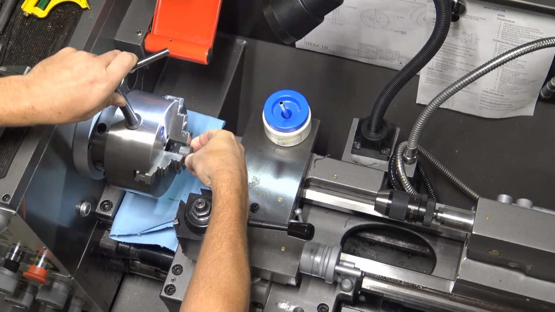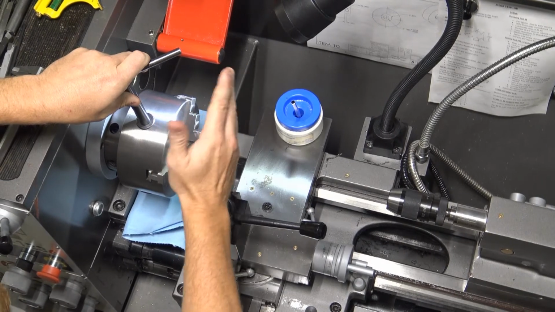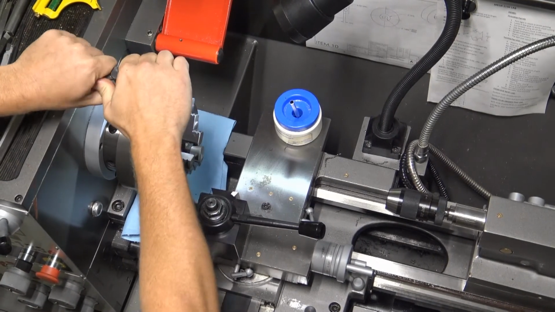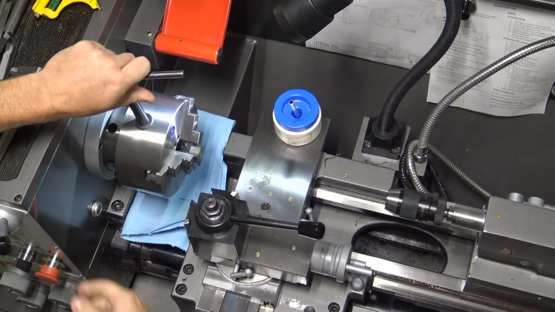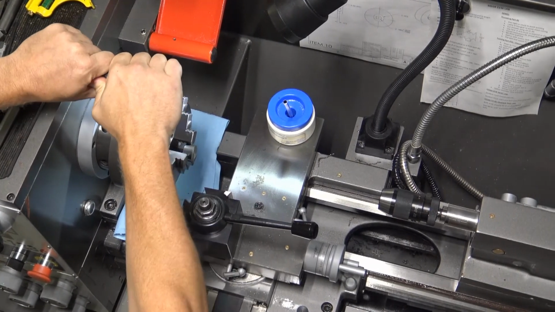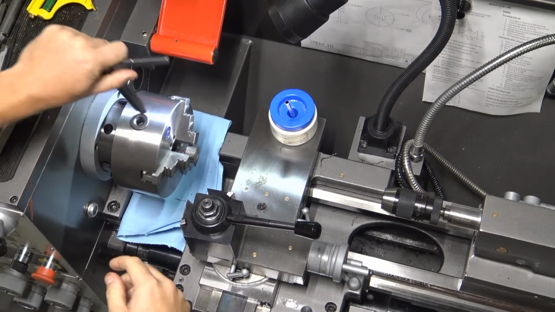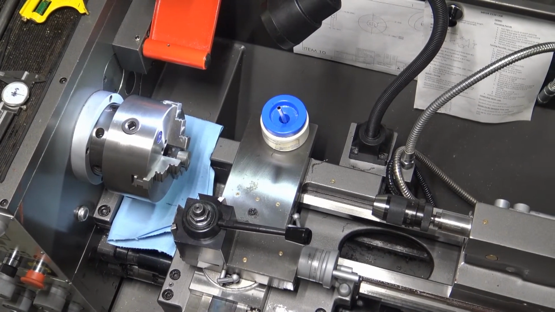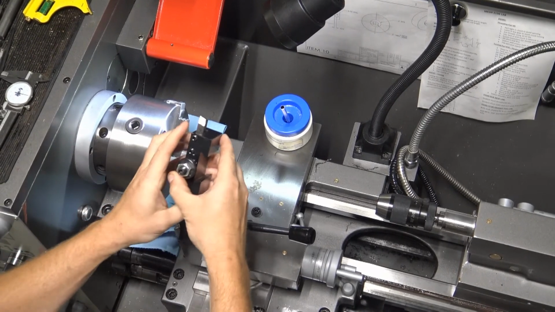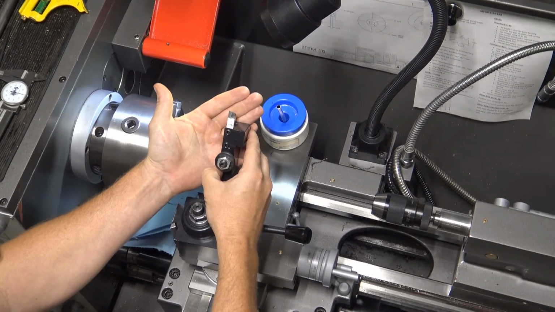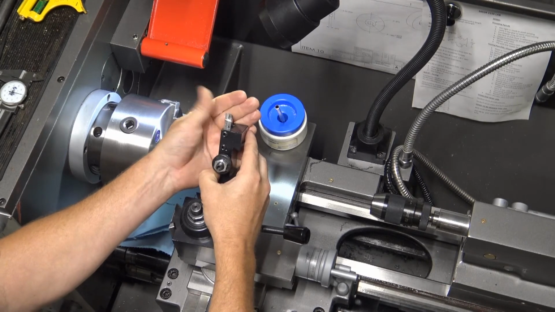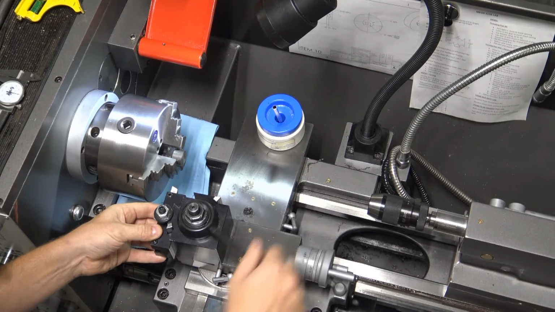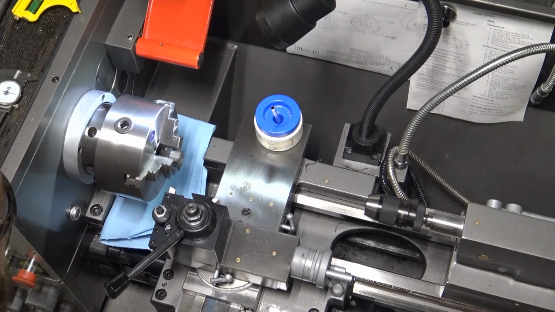I don't have to leave a whole lot out because I'm just cutting a little bit off of the face of this, and I'm going to end up drilling it on this face, so I don't need a whole lot of this material sticking out. I've got it in there nice and tight. Then we're going to take our right-handed turning tool that we ground earlier in the semester and put it in the tool post.